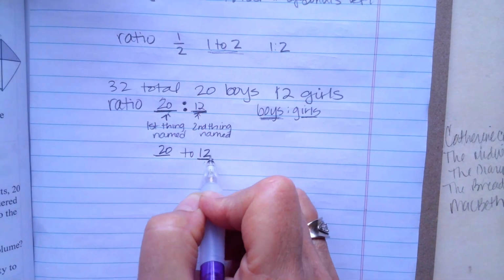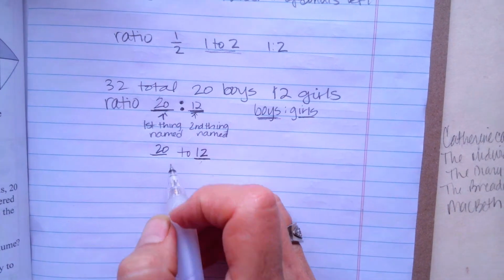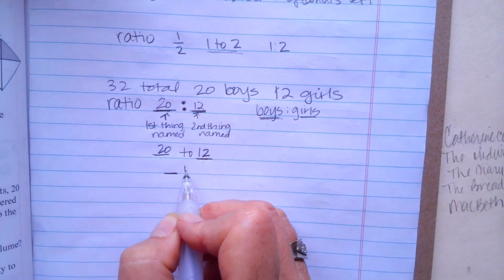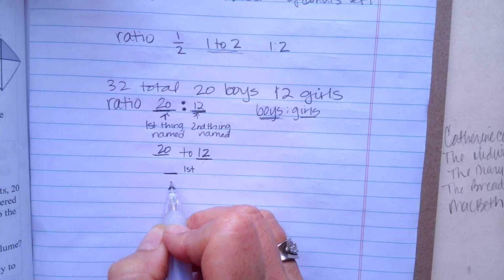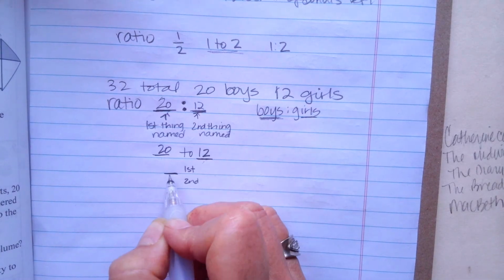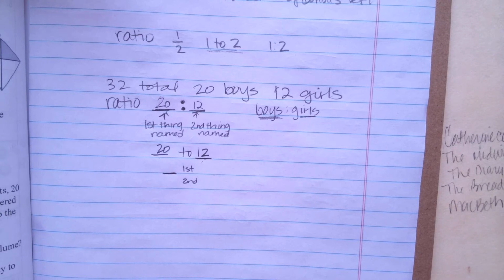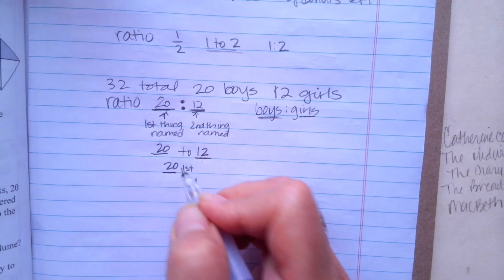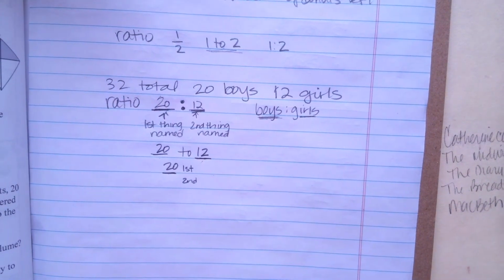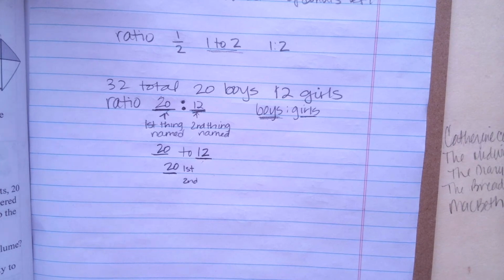Yep. And then the third way is a fraction. So the first thing named would go here, and the second thing named would go here. So what would go on the numerator? 20 would go first. Yep. And then what would go on the denominator? 12. Yep.